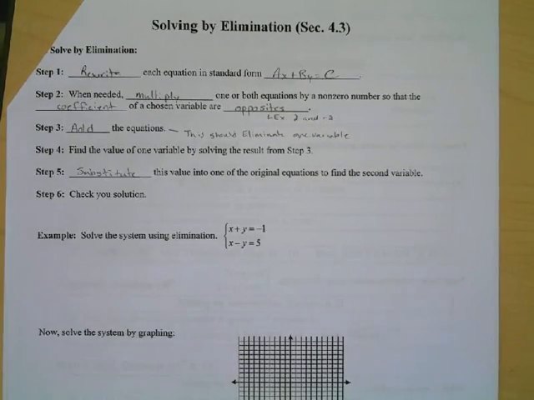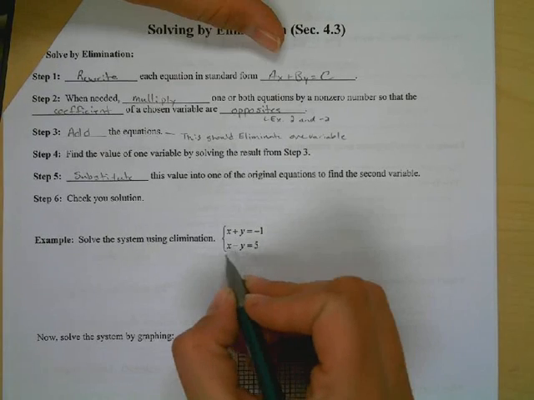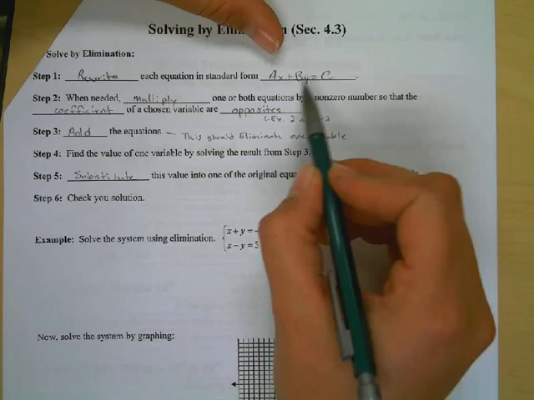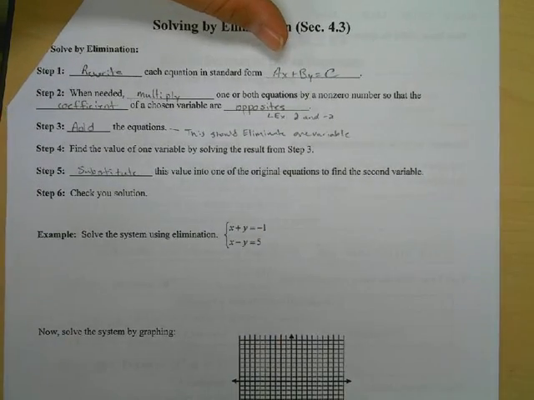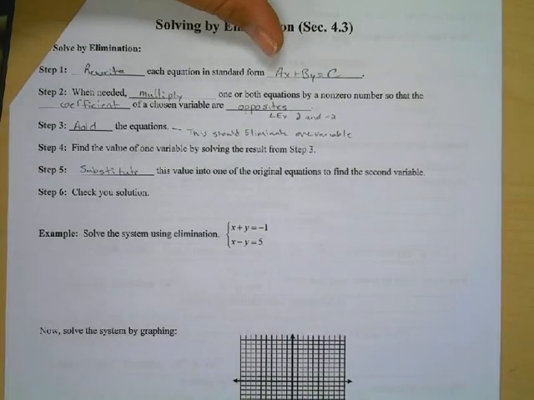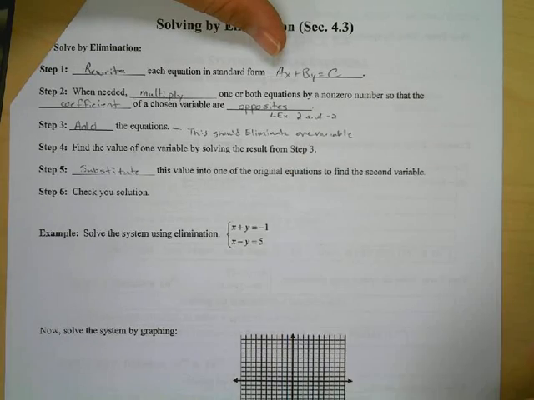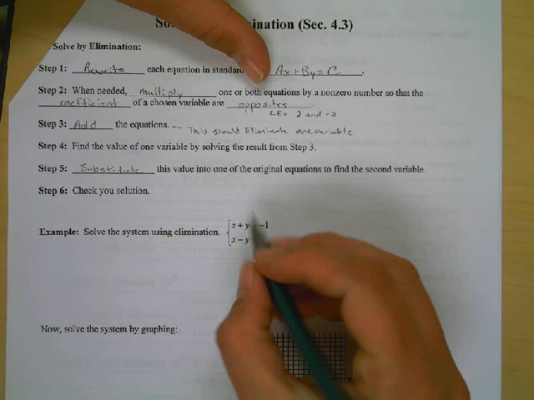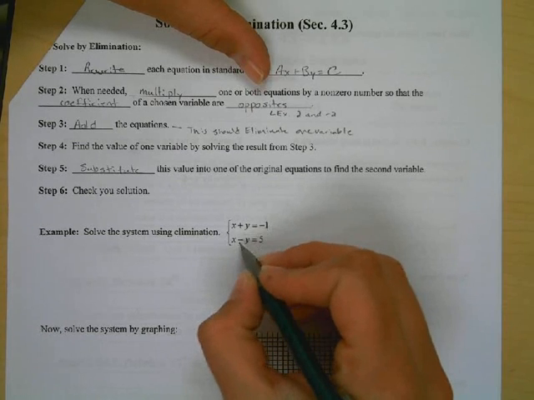So, x plus y is equal to -1, x minus y is equal to +5. They're already in ax plus by form, already in standard form. Now, picking a variable to eliminate. Well, +y and -y are already opposites.